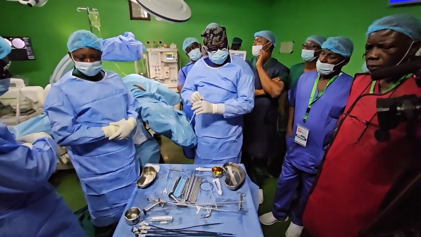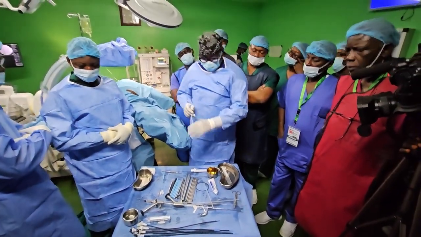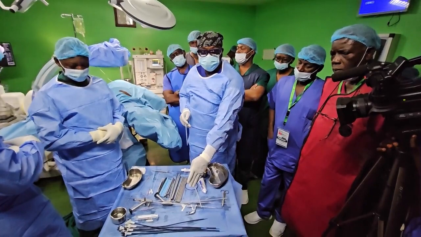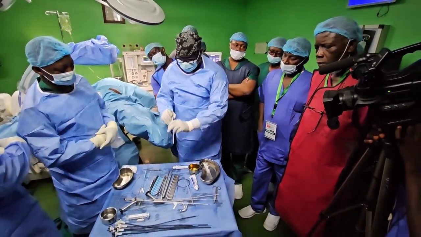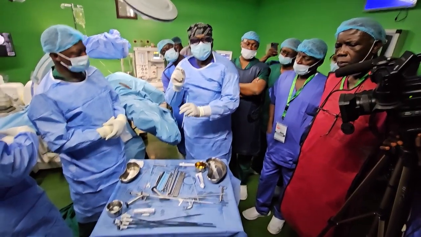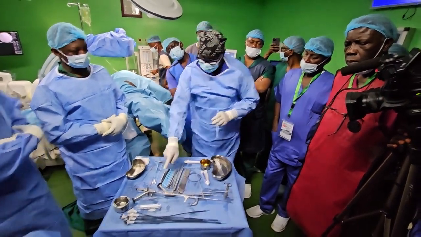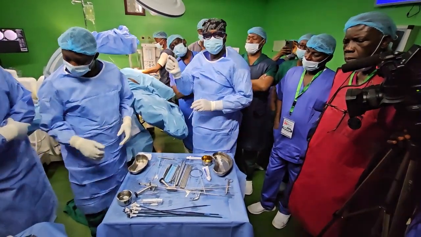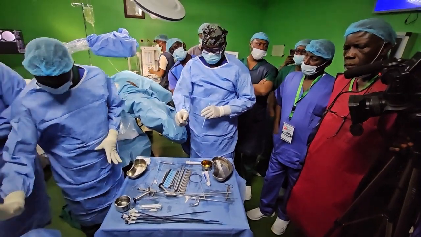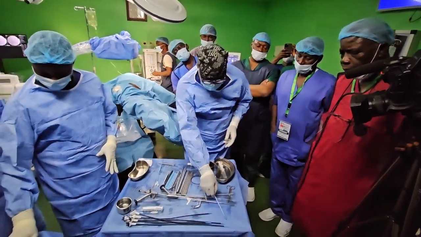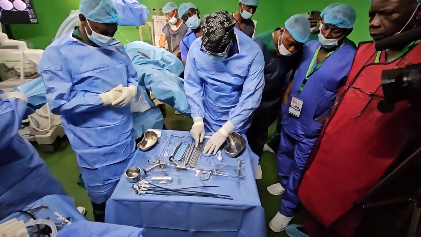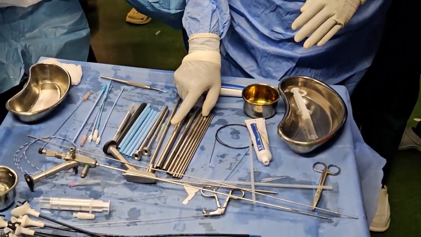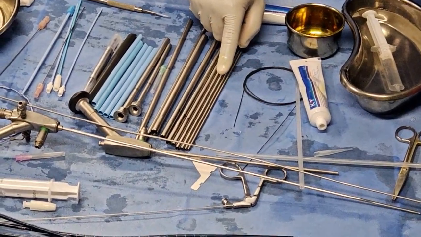But if you do telescopic dilatation, you can use Alkens. Once your guide wire is in, you put this rod over your guide wire into the system, and then these are the followers. These are different sizes of the Alkens.